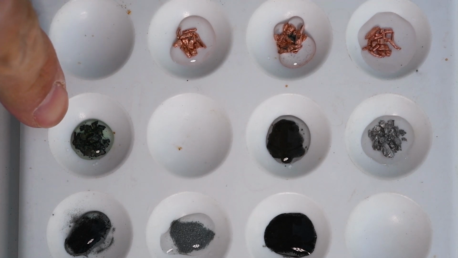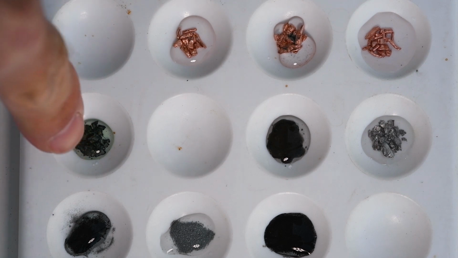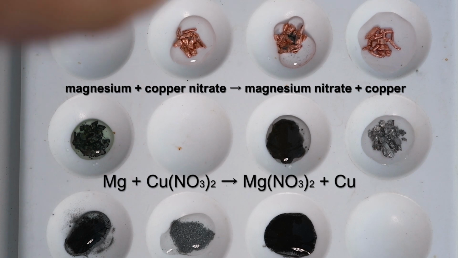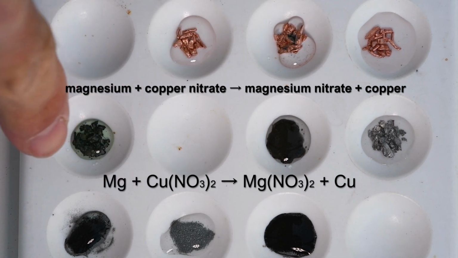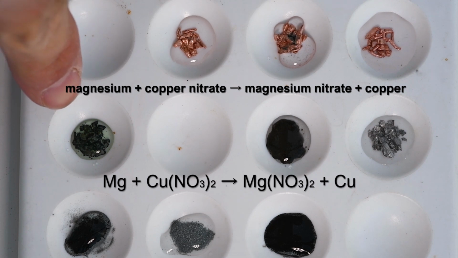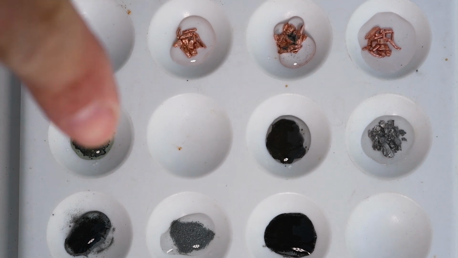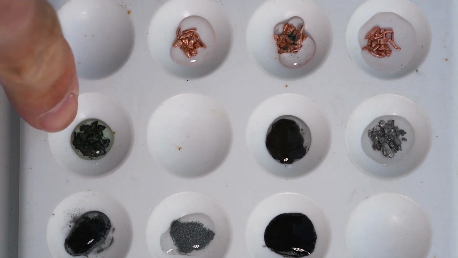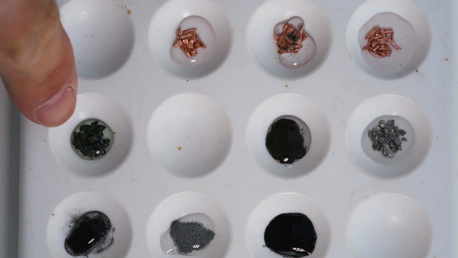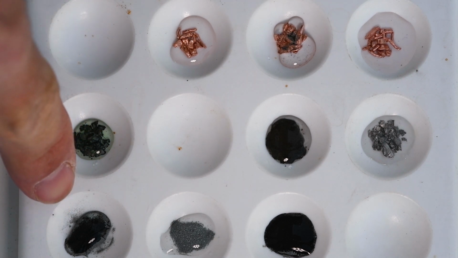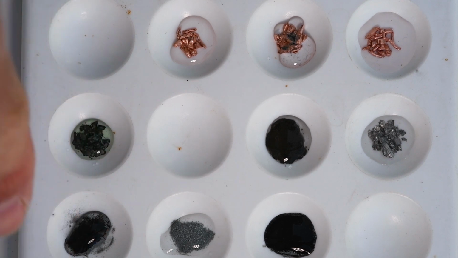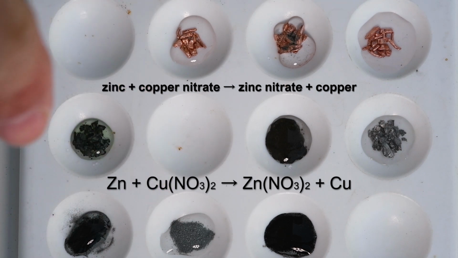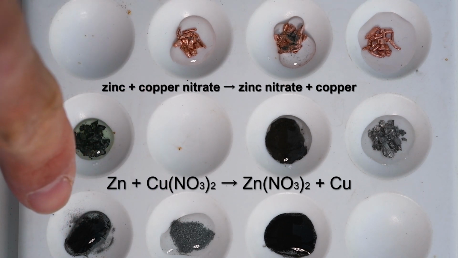So therefore here, where we've added copper nitrate to magnesium, magnesium is more reactive than copper, so magnesium can take the place of the copper to produce magnesium nitrate and copper, and the copper that we're producing is more of the sort of black copper oxide, but you can see there that there's a coating on that magnesium. Again here, with the zinc and copper nitrate, zinc is more reactive than copper, so zinc is taking the place of the copper, producing zinc nitrate and copper.